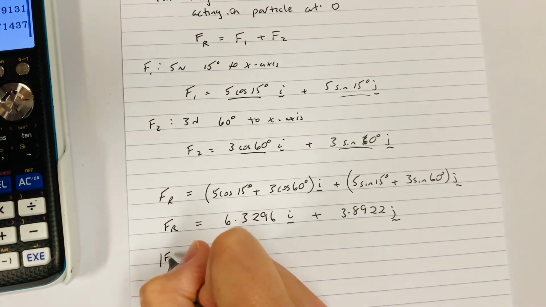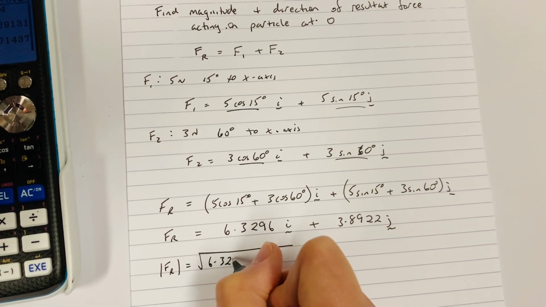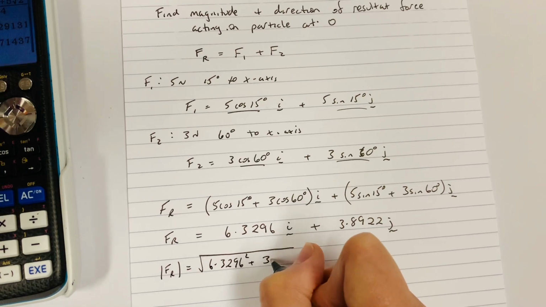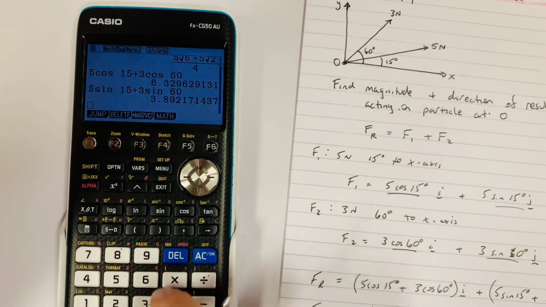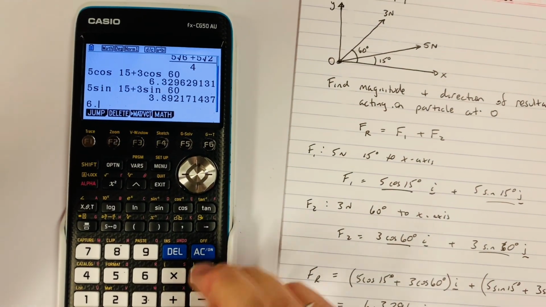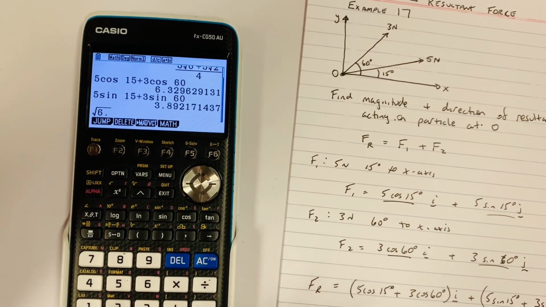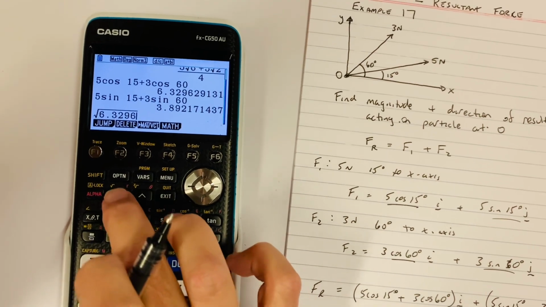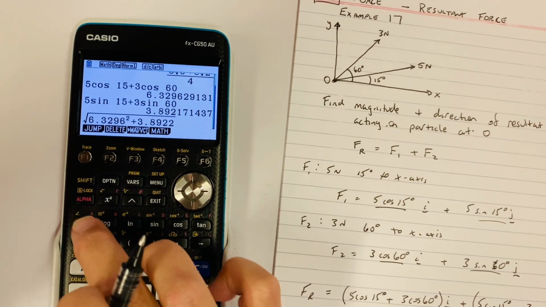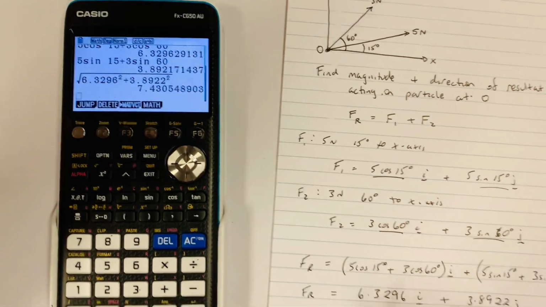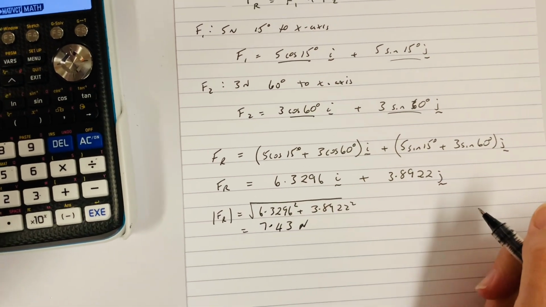So to find the magnitude, it's going to be the square root of 6.3296 squared plus 3.8922 squared, which gives me 7.43 newtons as my magnitude.